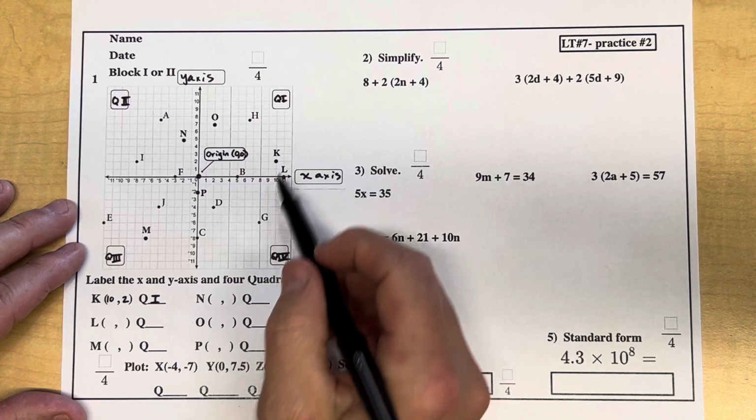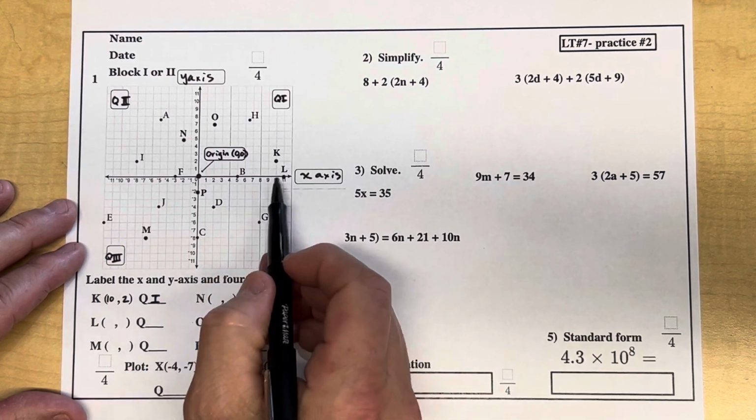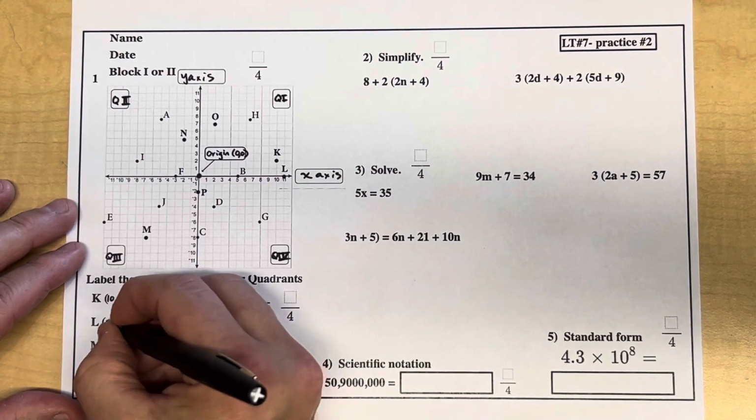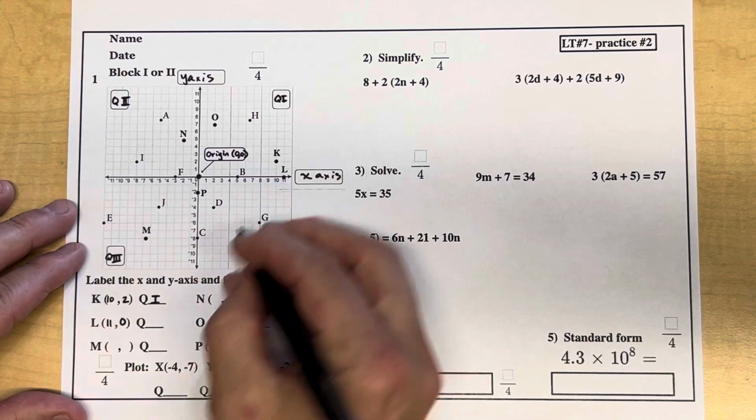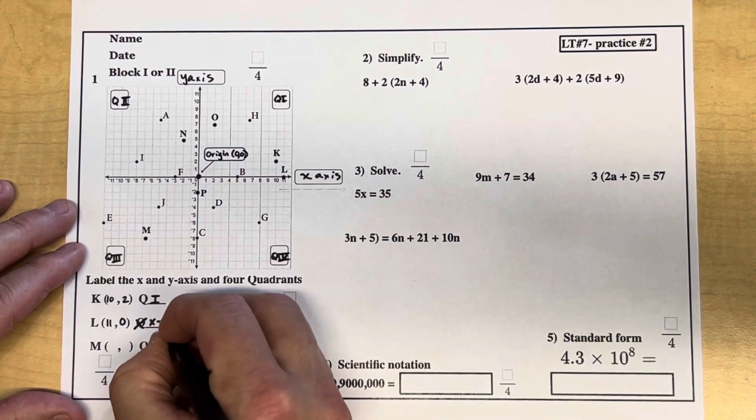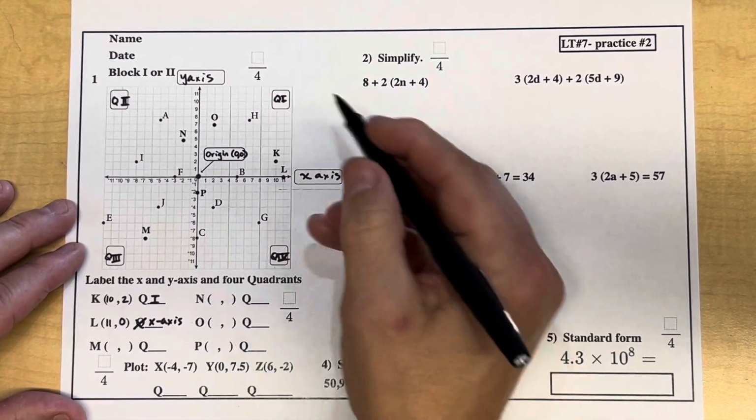And then L is right here. I go over to elevator 11 and I stay at floor 0. That's not in a quadrant, it's on the x-axis. So I write x-axis.